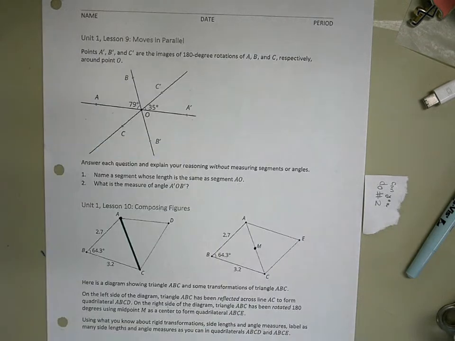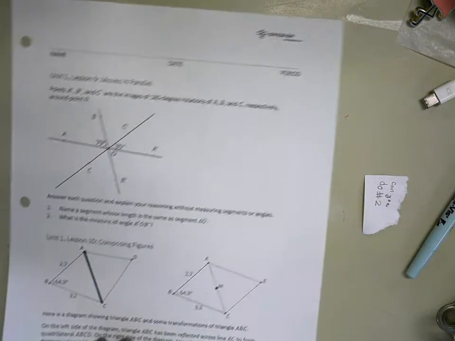We also have homework this week. This is the homework I gave you Monday. This week, just the front. Isn't that nice? Just the front, and it's due tomorrow.